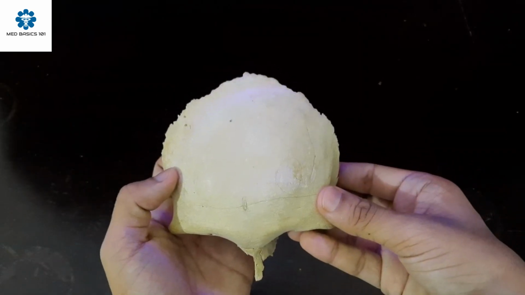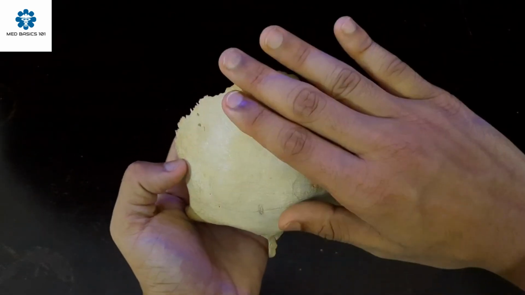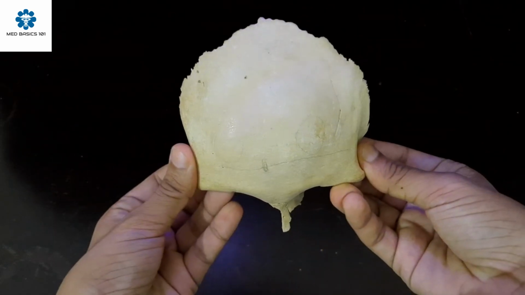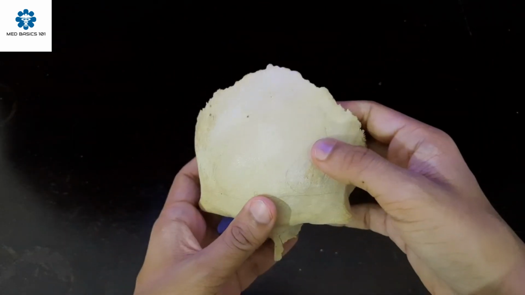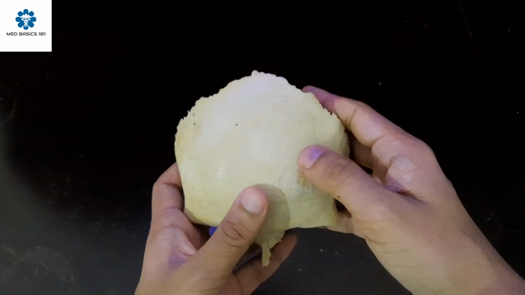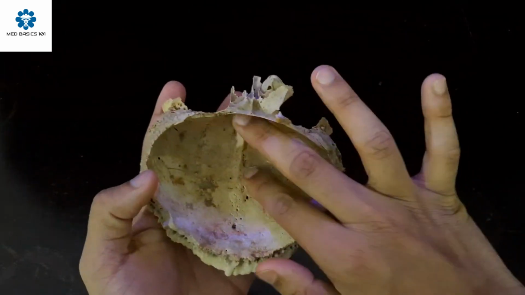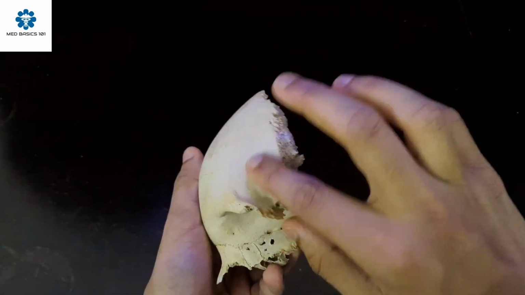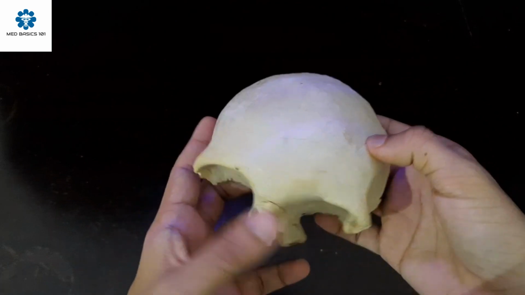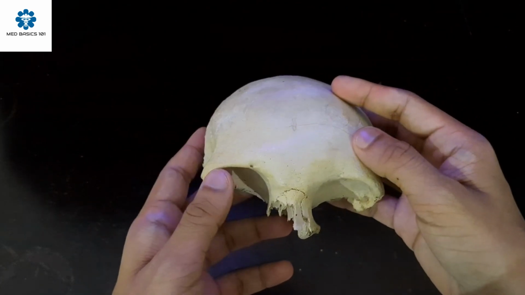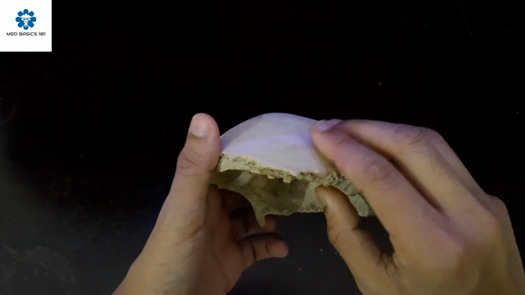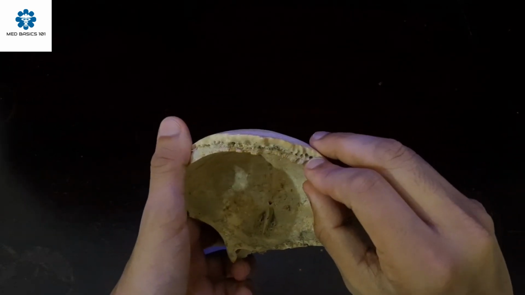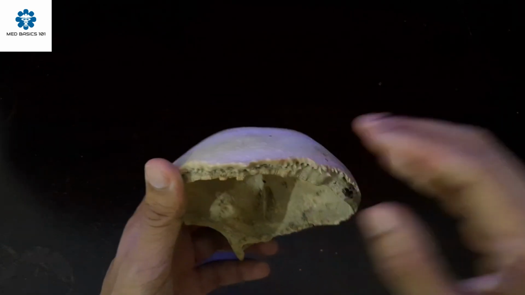Frontal bone has four parts: vertical squamous part of frontal bone, zygomatic part, orbital part, and nasal part. It has two surfaces, or sometimes you can say three: external surface, internal surface, and temporal surface. And it has two borders. Lower border is the supraorbital margin, and another border is posterior border or the parietal border, which articulates with the parietal bone.